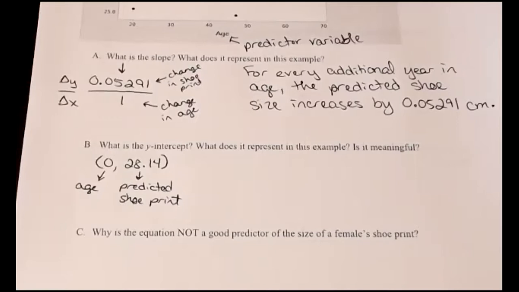I would say no, because if someone's 0, as in like they're not born yet, they wouldn't have a shoe print, but they could also, like when they're born, they would have a shoe print. But I think that's longer than babies usually are when they're born. Yes. Definitely is. Good. I like the dissection of this.